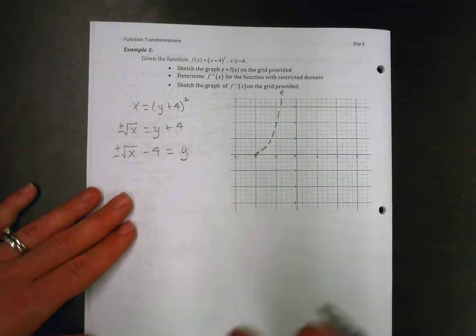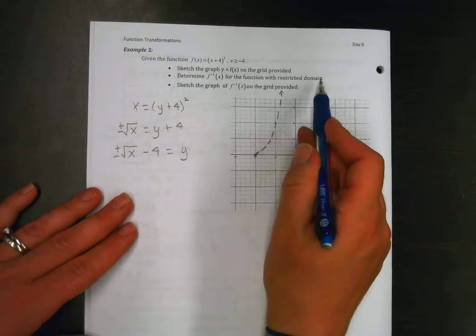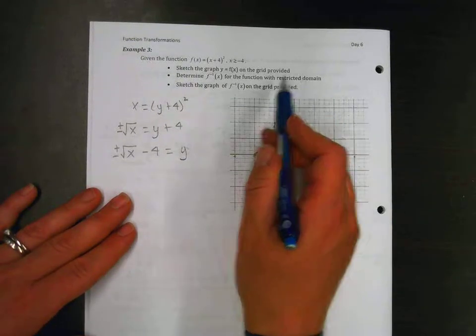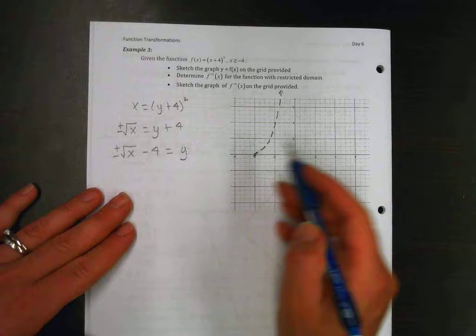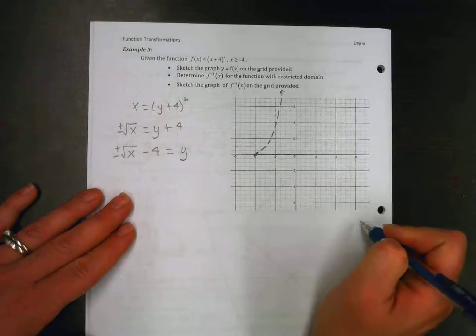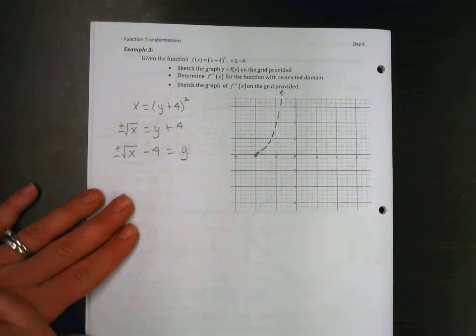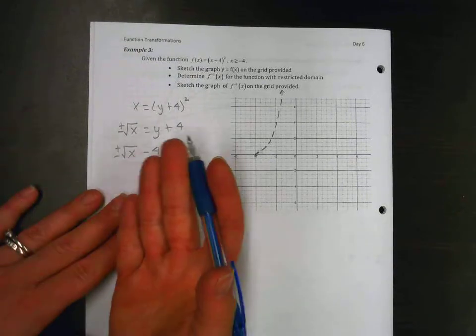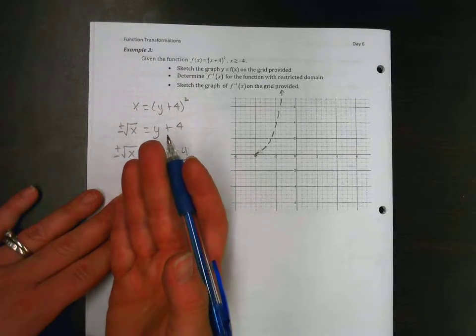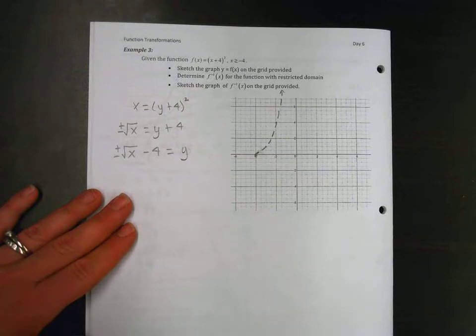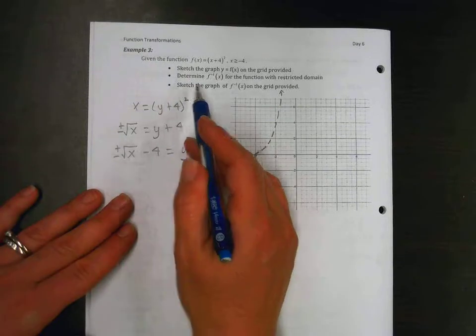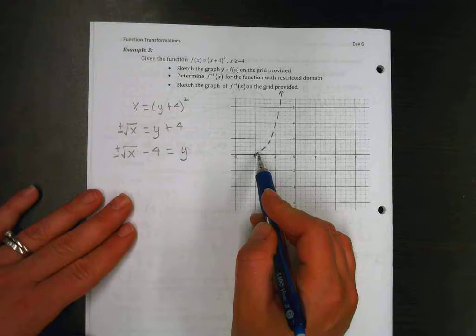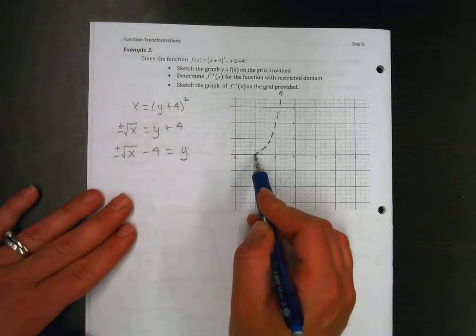Now I need to figure out the new restricted domain on this so that the inverse function doesn't graph the entire sideways parabola, that I'm only graphing the inverse of this. So how do you do that? Well, technically the inverse function is going to relate to the domain or the range of the original function.